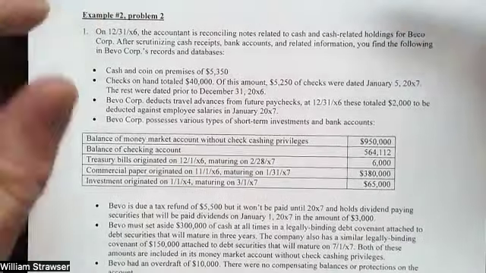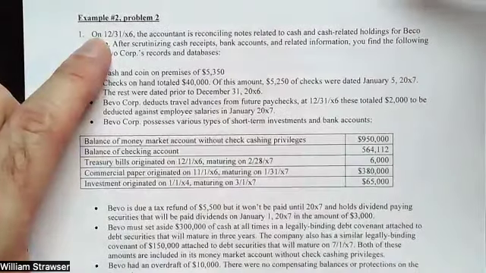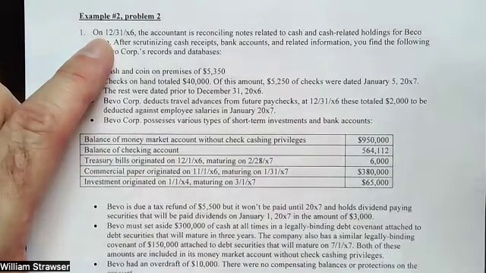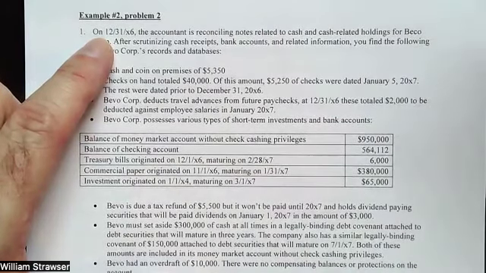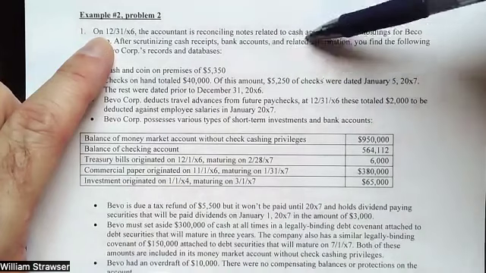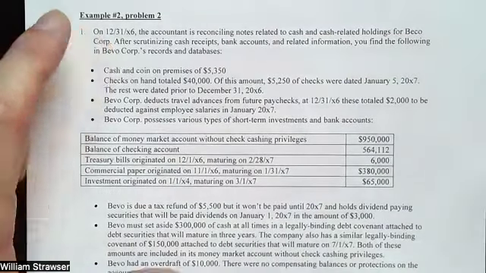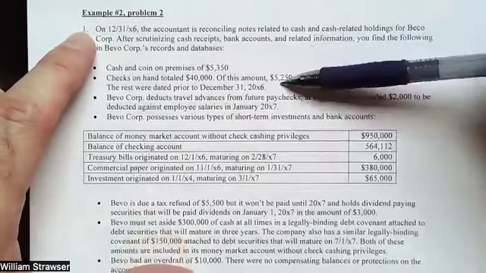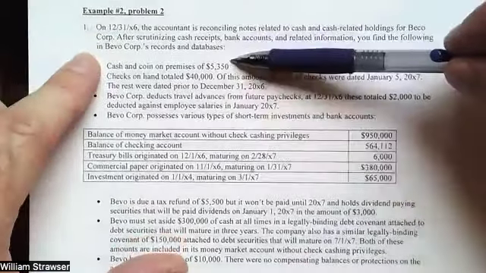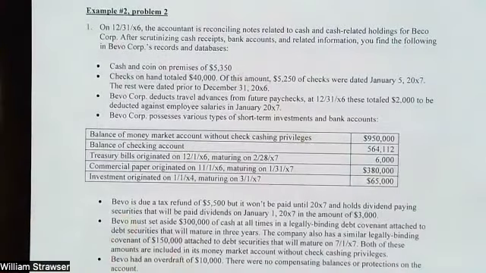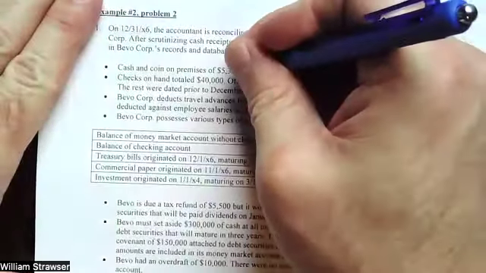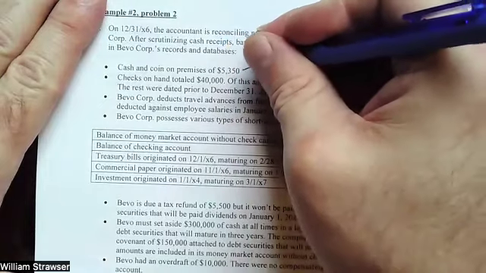So we are establishing a cash balance at the end of December of 20x6. And our accountant is reconciling the notes related to cash and cash related holdings. And after looking through all this stuff, we found this information. So we have cash and coin on premises. This is obviously the native form of cash, the most cash that you can get, really, 5,350. This is certainly cash.